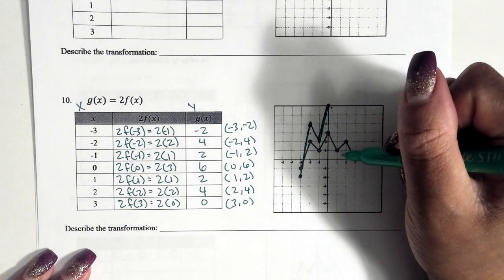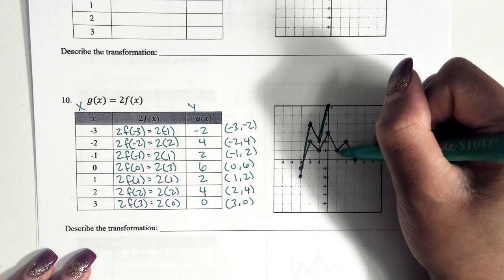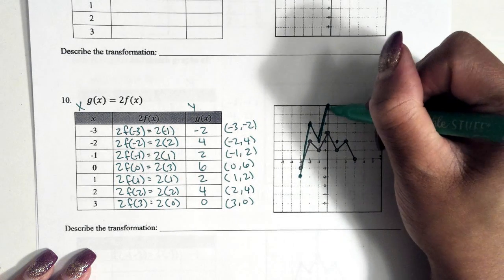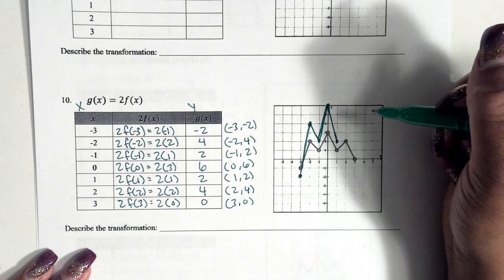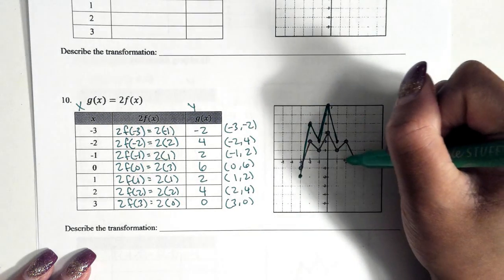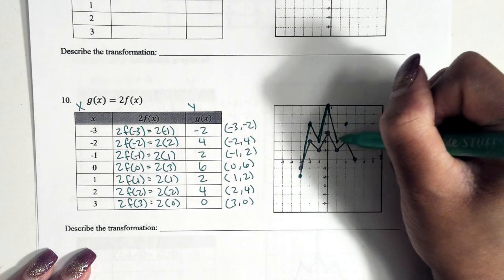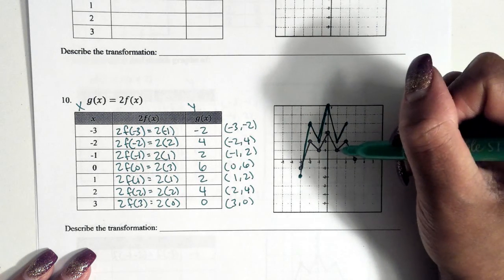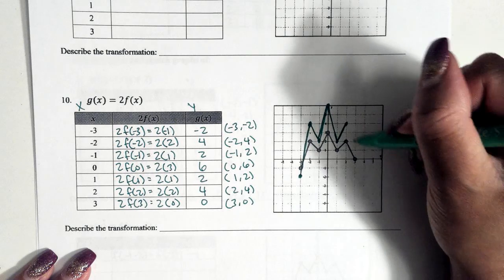Then I have 1, 2. So I'm going over 1 and I go up 2. Okay, then I have 2, 4. So I go 2 and I go up 4. And our last point is 3, 0.